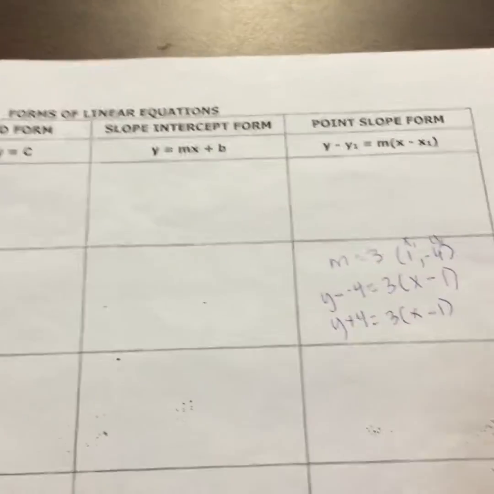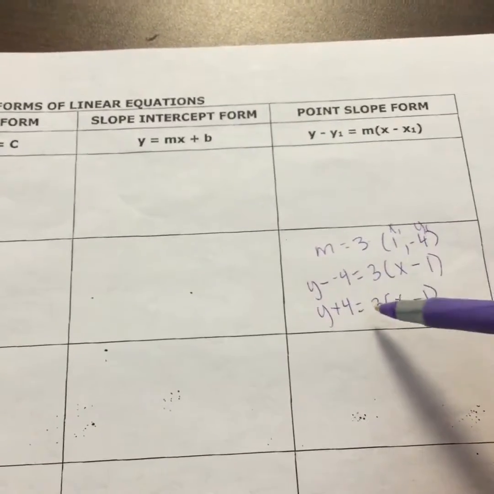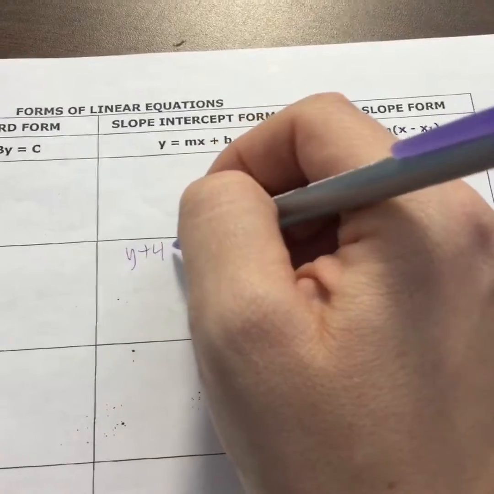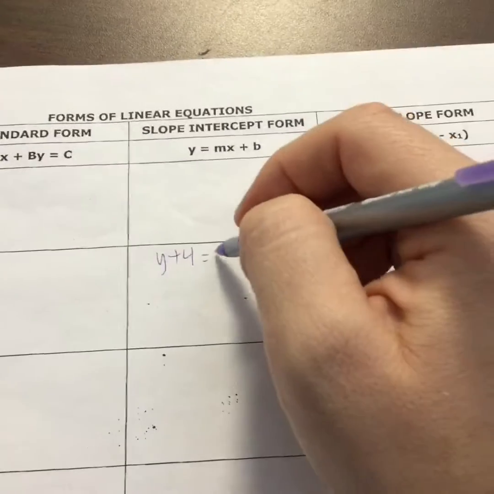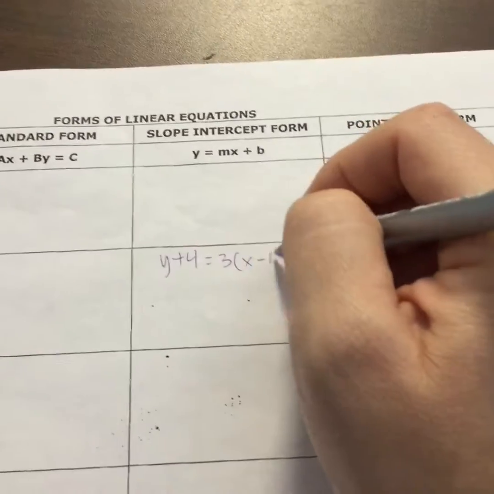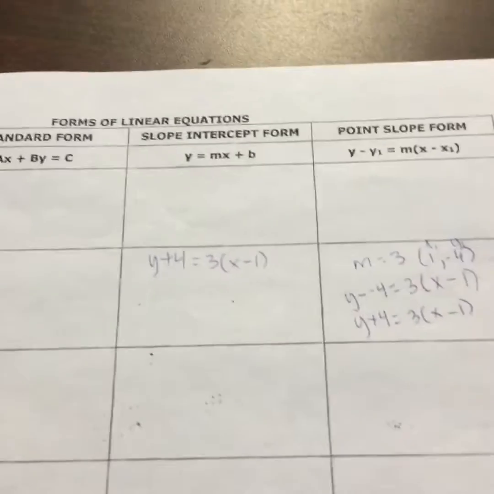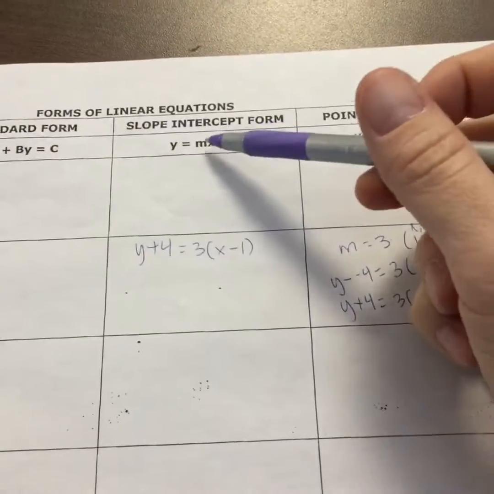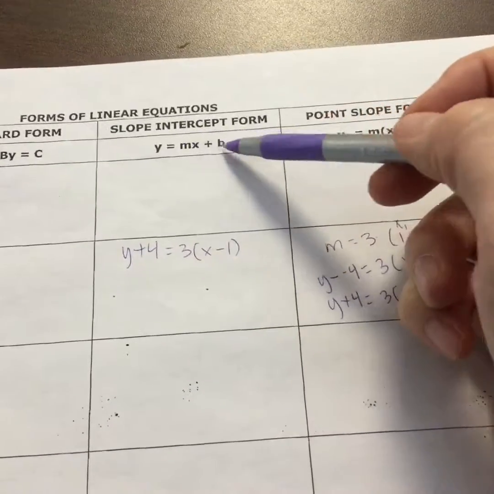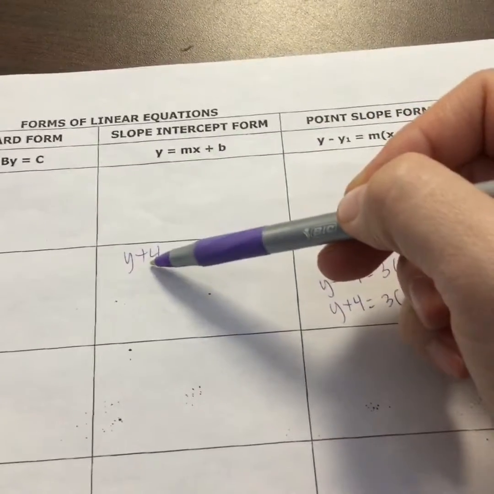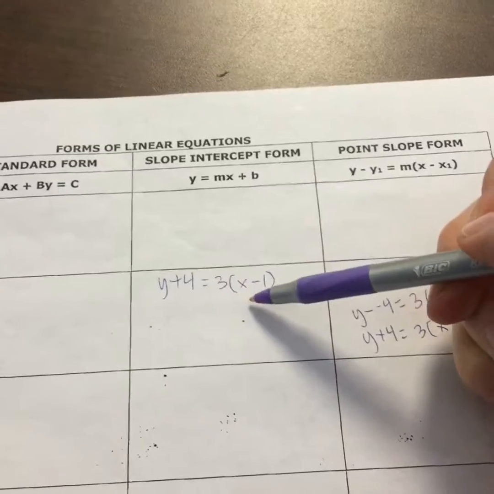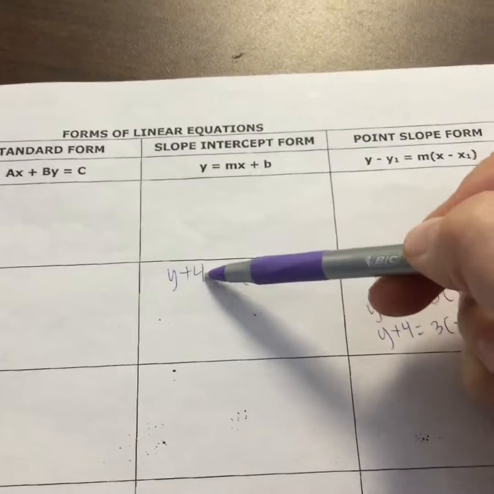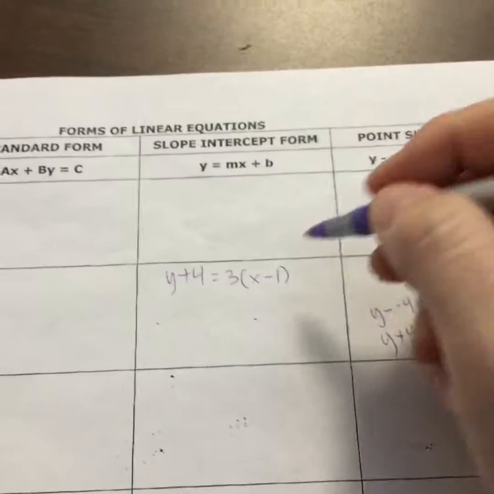All right, so now we're going to do slope-intercept form from point slope. So I'm going to take my equation and I'm going to write it: y plus 4 equals 3 times x minus 1. And the steps are pretty simple. If you start with point slope, you need the form y equals mx plus b. So I need y by itself, and I need these parentheses gone. Well, to get rid of the parentheses, you distribute. And to get rid of the plus 4, you subtract 4. So that's all we have to do.